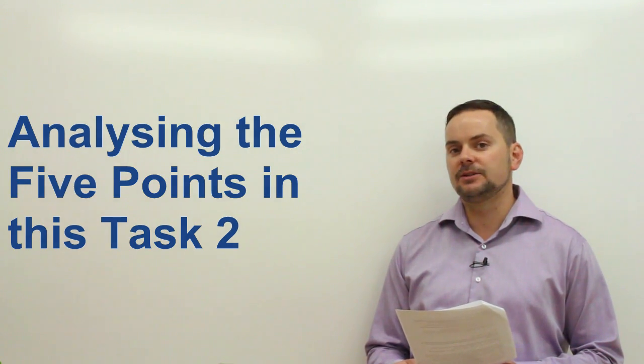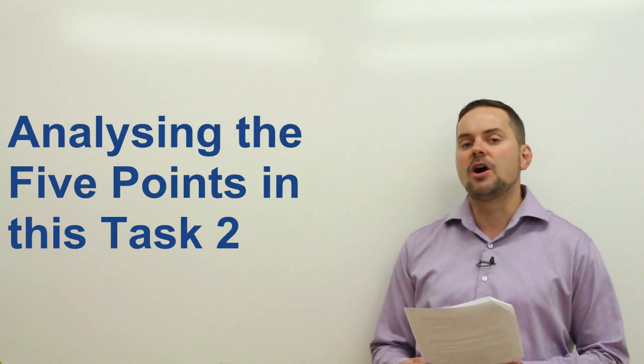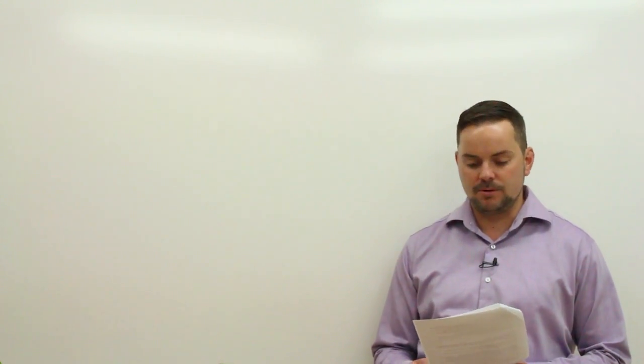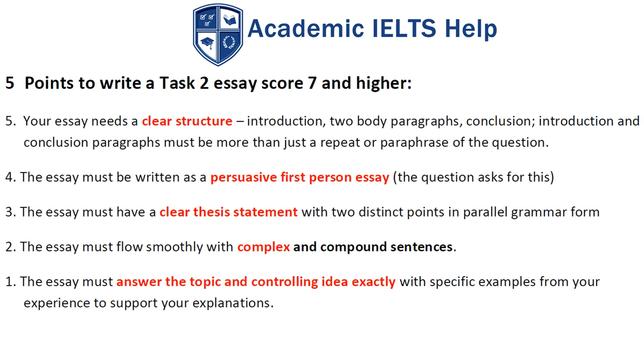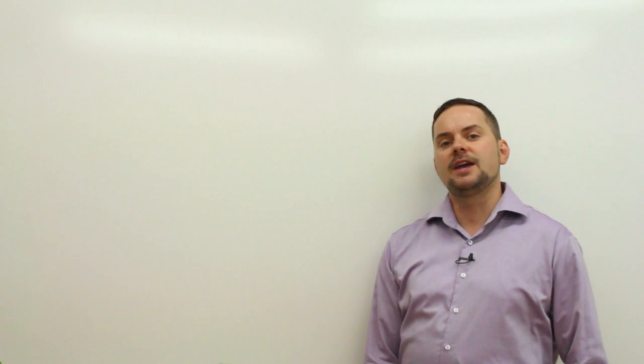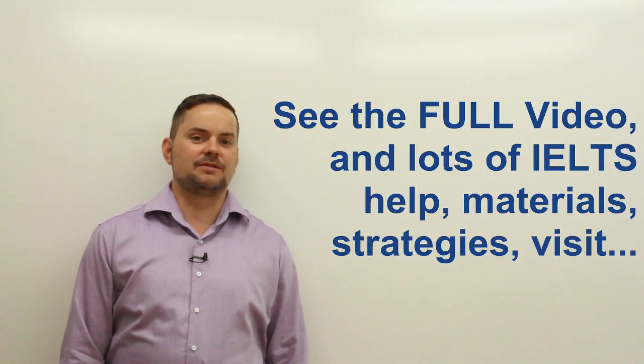Okay, now that we have seen the question and the response for this task 2, let's look at a little bit more detailed information on how the 5 points are applied to this example. Let's look at it a little bit more carefully and in detail to see how the 5 important points to get a score of 7 or higher are applied.